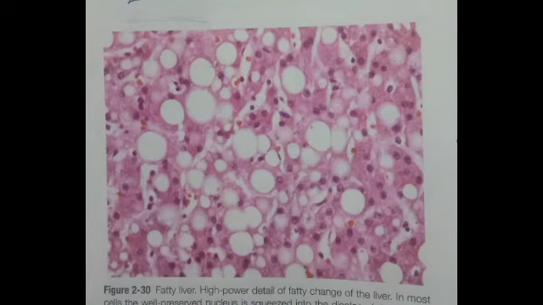By electron microscopy, they may be amorphous, fibrillar, or crystalline. So to the naked eye they appear as rounded eosinophilic droplets or vacuoles, but by electron microscopy they are amorphous, fibrillar, or crystalline. Just remember AFC, just like KFC: amorphous, fibrillar, or crystalline.